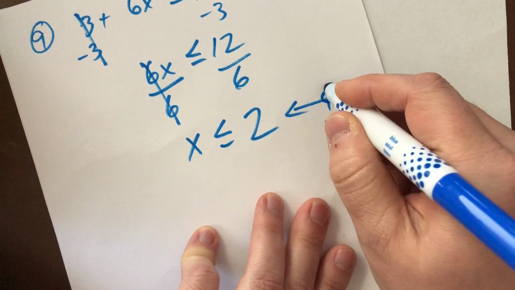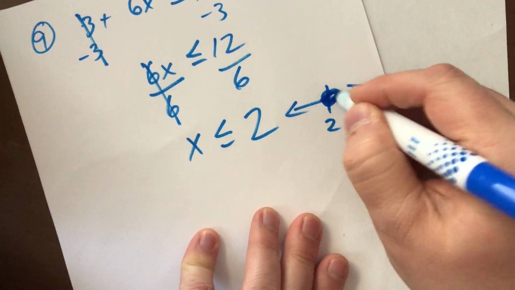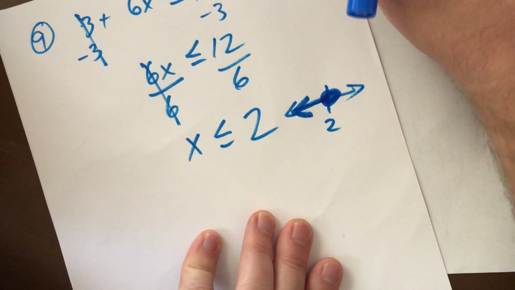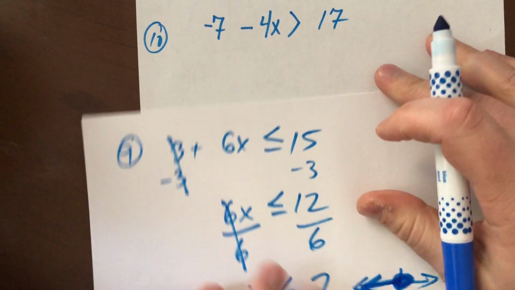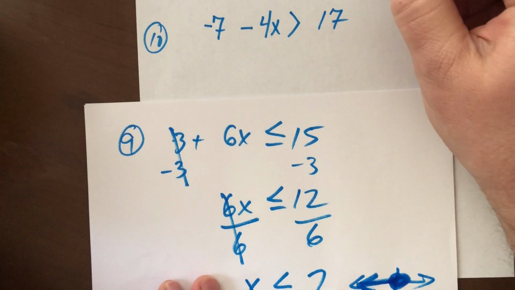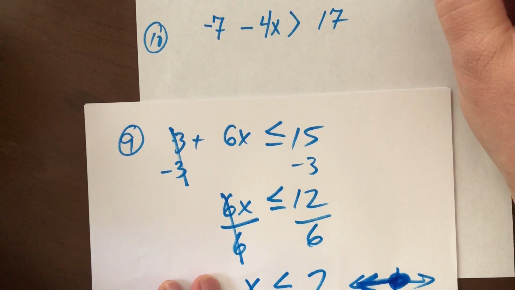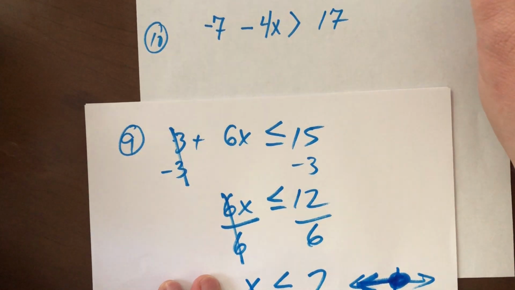2. All right, open circle. No, it's not. It's got a line underneath. Closed circle to the left. All right, so we got x less than or equal to 2. So we go back, 2.